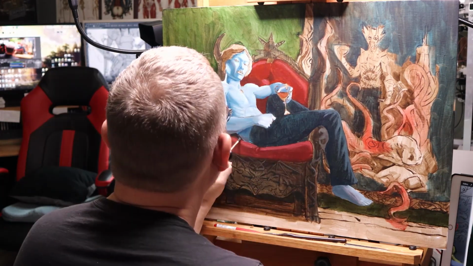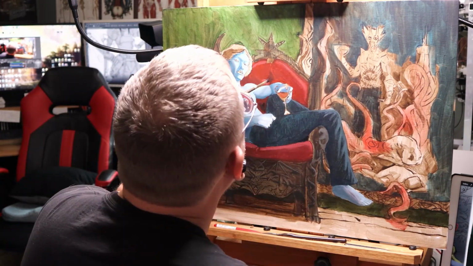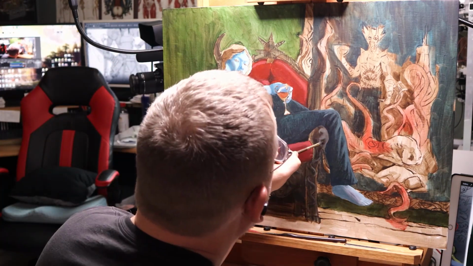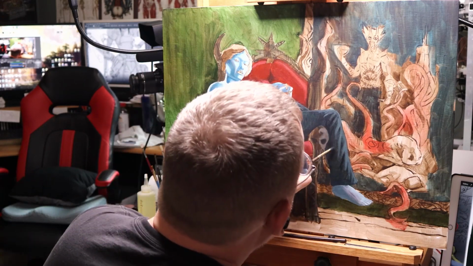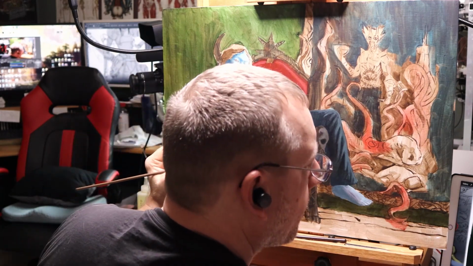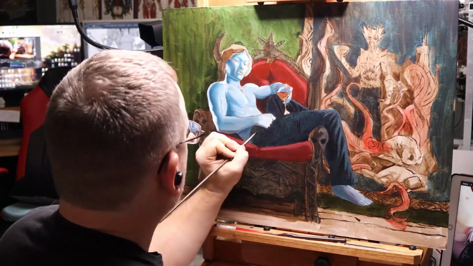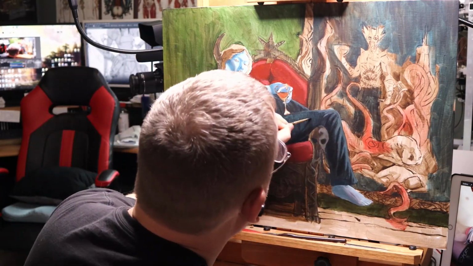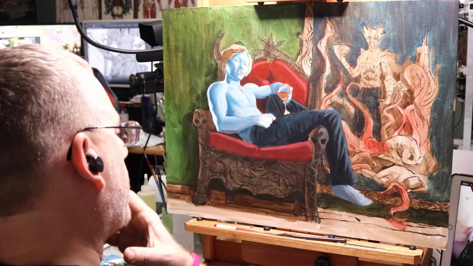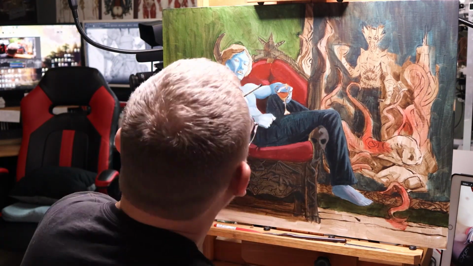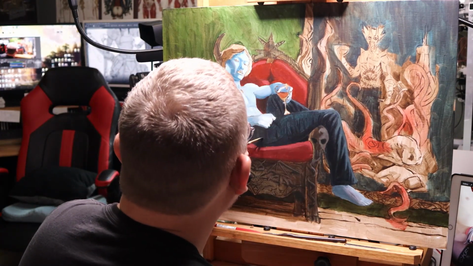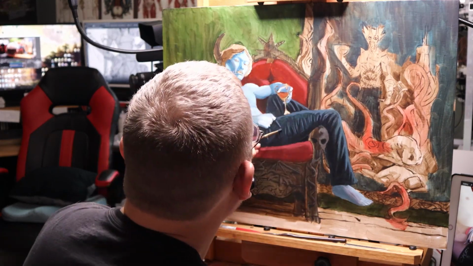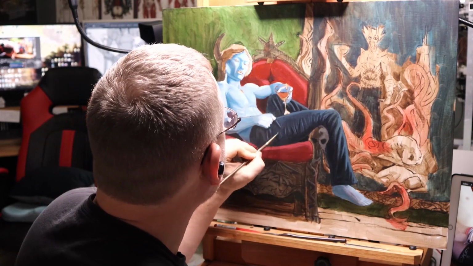But what gets harder and harder is to change the value structure of details, and a little bit more dark, add more detail. Super black.